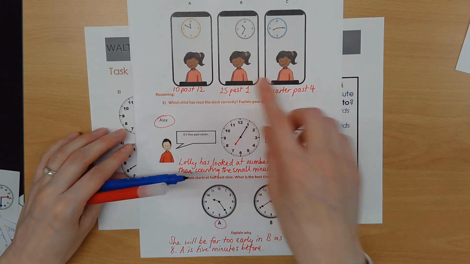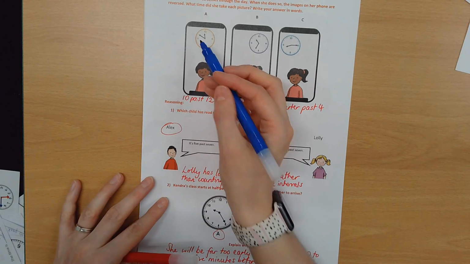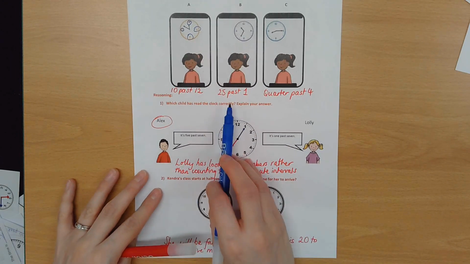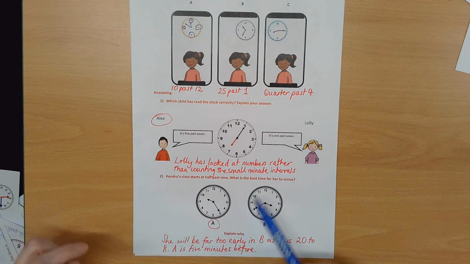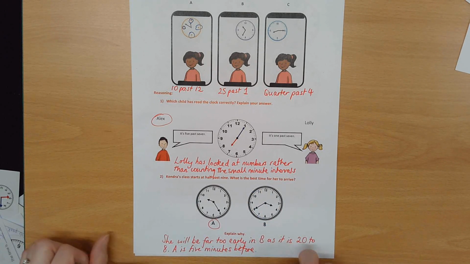So for the first part, you had to read backwards what the clock was saying. So hopefully you could see the numbers there to help you. So the first one was 10 past 12, 25 past 1 and 4:15. And then you had some reasoning questions to do. So hopefully you've managed to write an explanation. So please do post those to Seesaw and the teachers will check your answers.